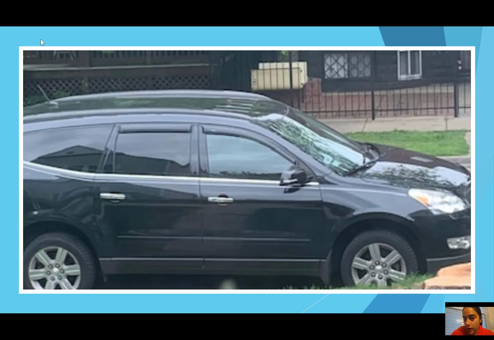Good morning, fifth grade. We're going to start by going over some of the units in the customary system for weight. These are some pictures I received.